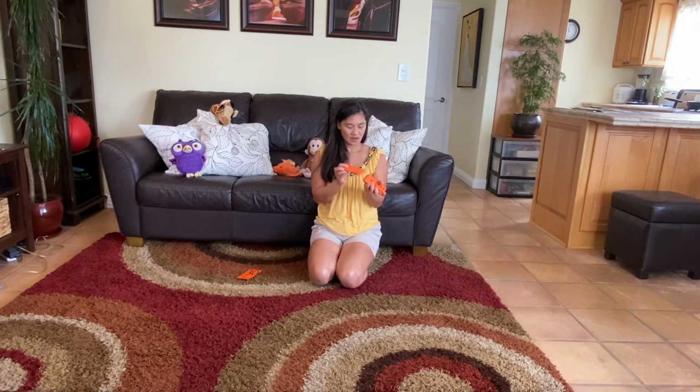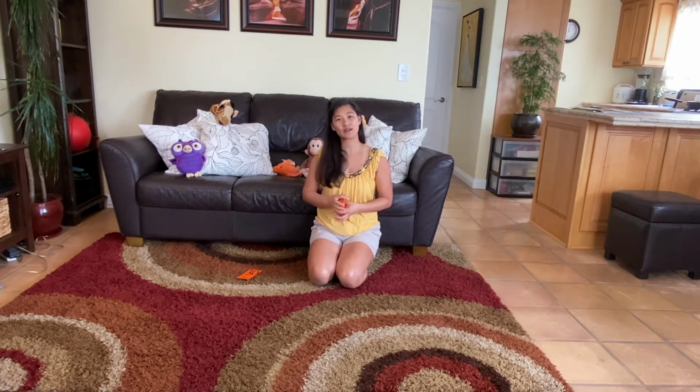Another way you can shuffle is if you divide your deck in half like this, and then you push one side on top and in between the other, shake, shake, shake. And I want you to do that like 10 times, okay? So if you need to, stop the video and go ahead and shuffle your deck so that it's really, really well mixed up. All right?